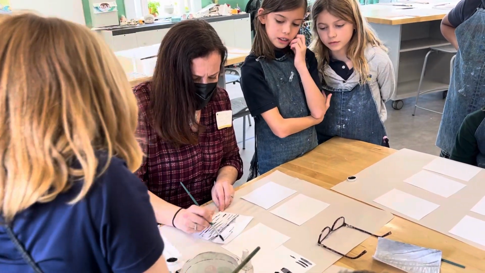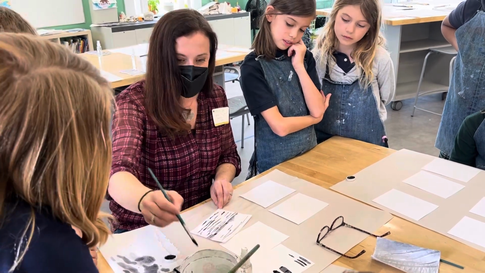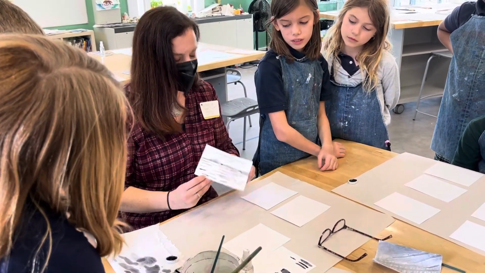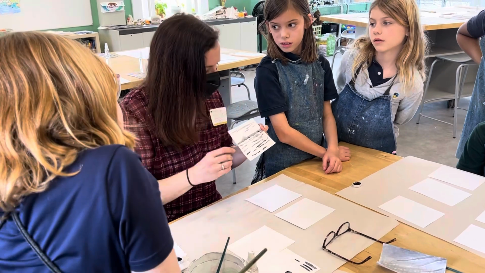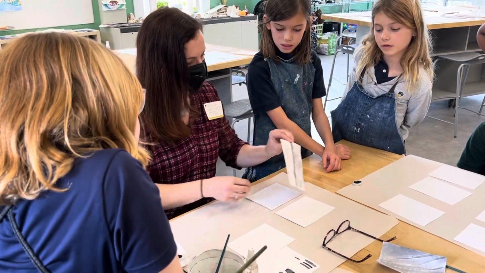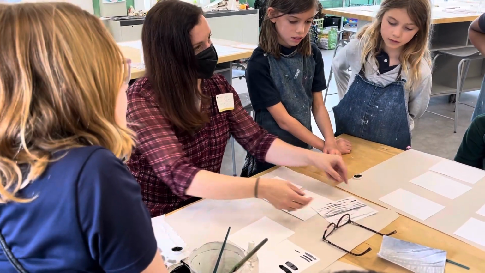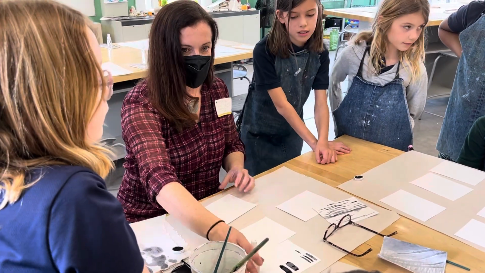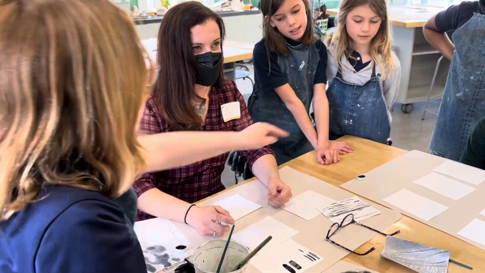I might even do a couple lines in the sky because we know that sometimes clouds are sort of like streaks in the sky, right? All right, that's kind of cool. It looks like the ocean, and then at the back, it looks like a coast. Okay, I see a bush.